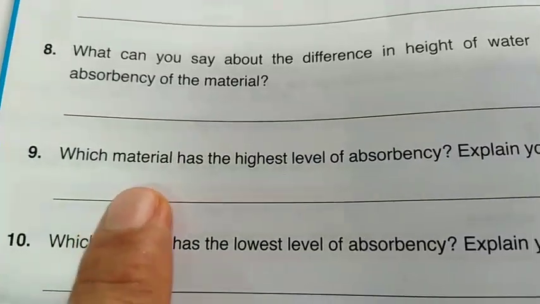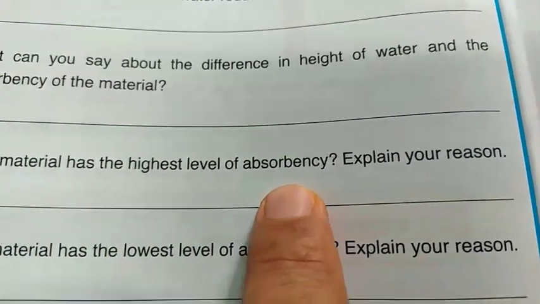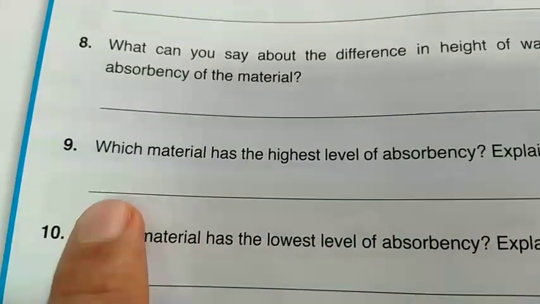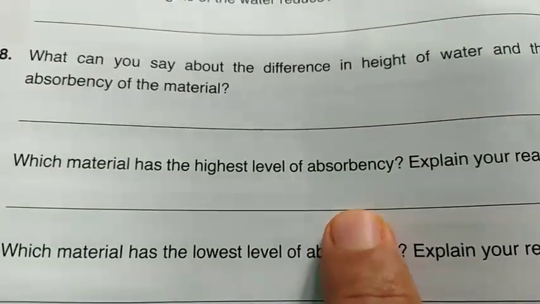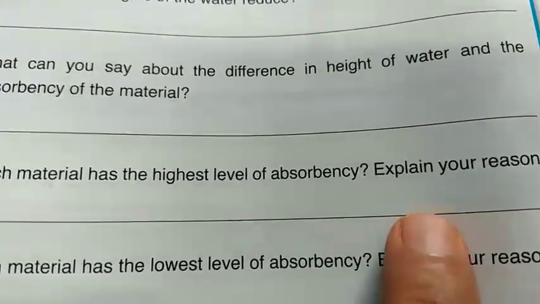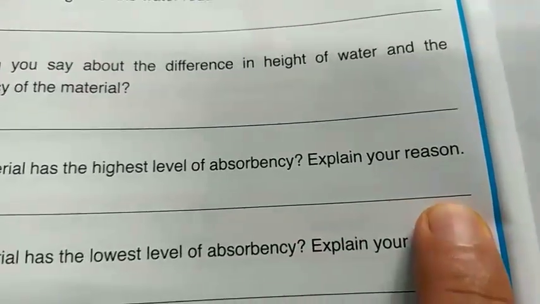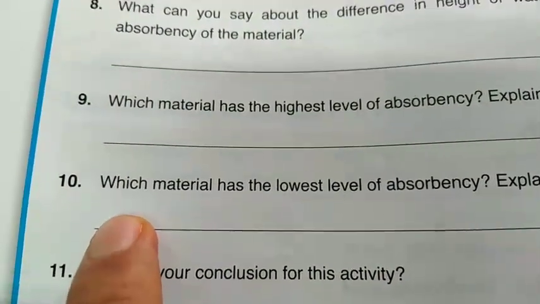Number 9. Which material has the highest level of absorbency? Explain your reason. You can say here, tissue paper has the highest level of absorbency because it absorbs the most water. Number 10.